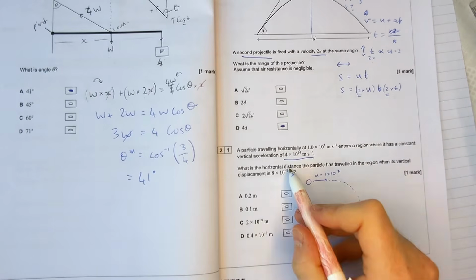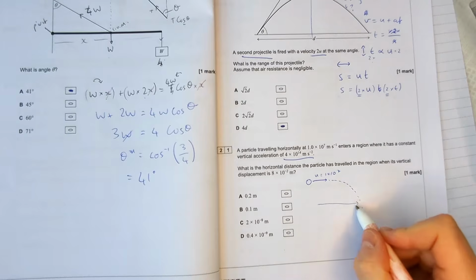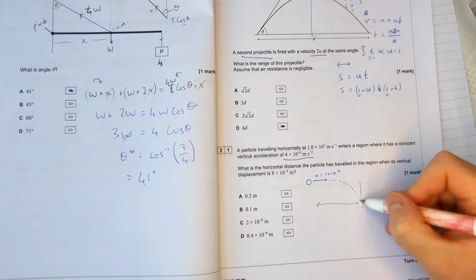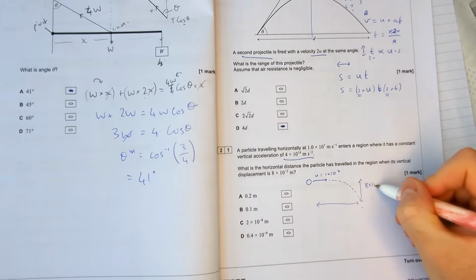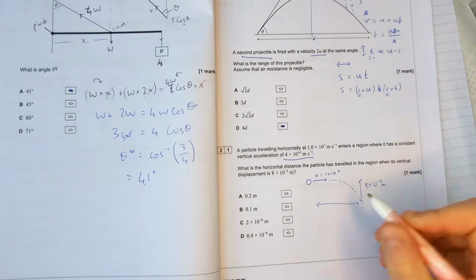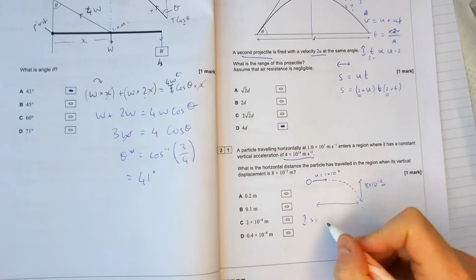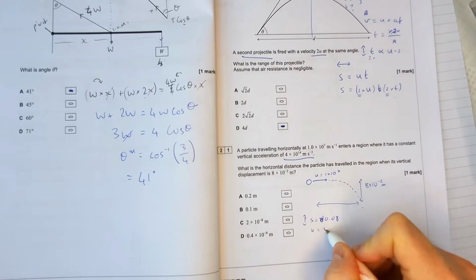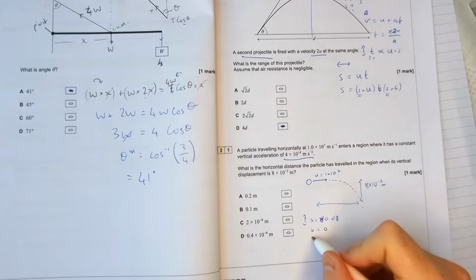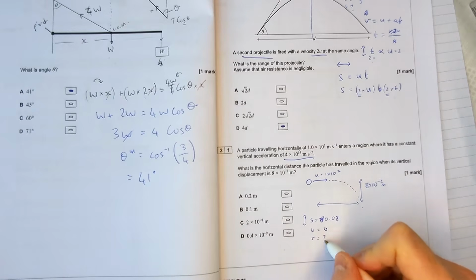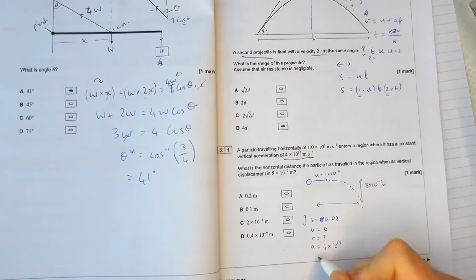But after the horizontal distance the particle travels, when its vertical displacement is equal to 8 times 10 to the minus 2, or 0.08. So just like any other SUVAT problem, let's just do vertical. So S equals 0.08. U is 0 because vertically it has 0 velocity initially. The final velocity we don't know. The acceleration is this massive number here, 4 times 10 to the 14. And the time taken, we don't know.